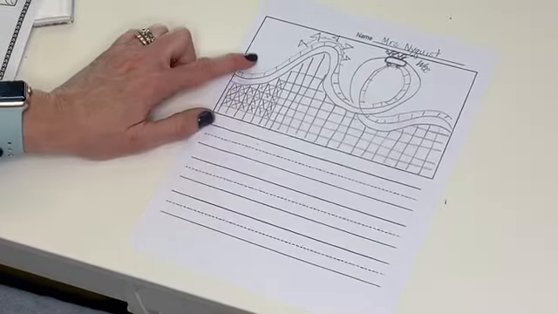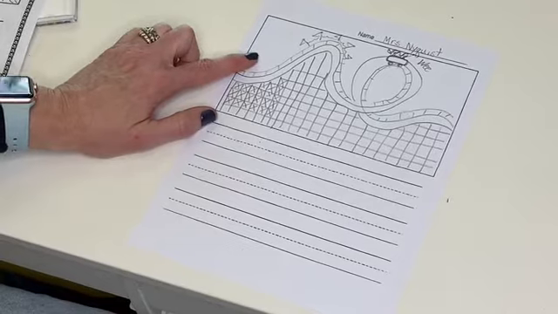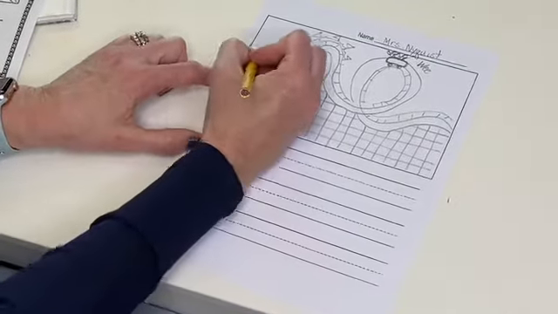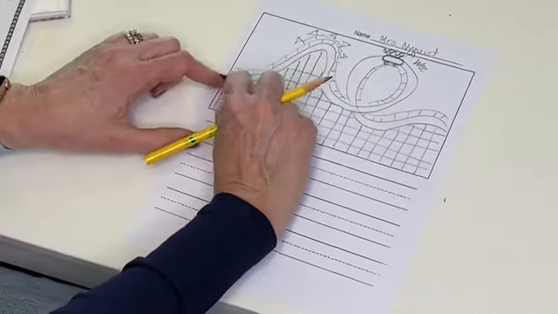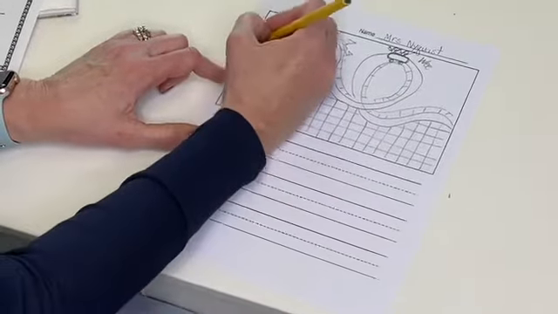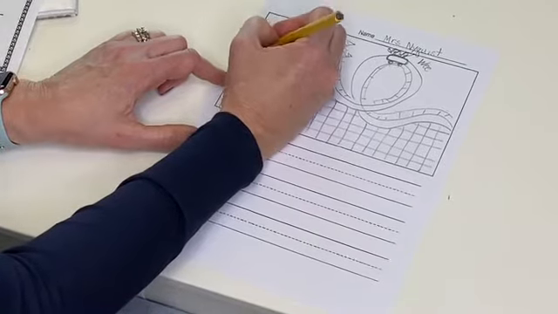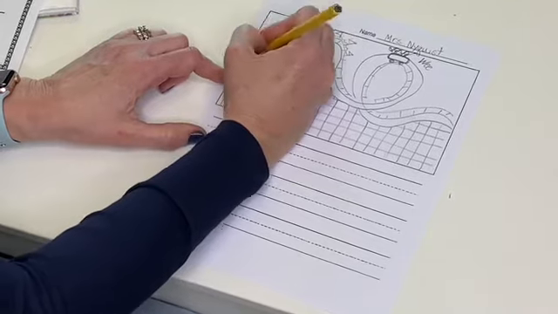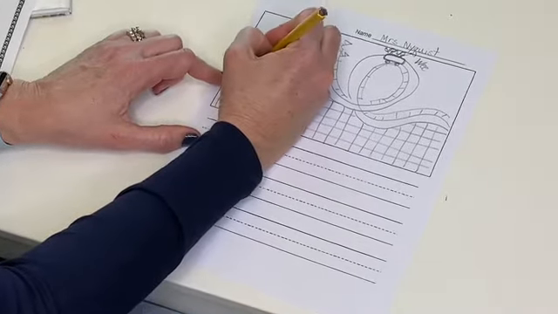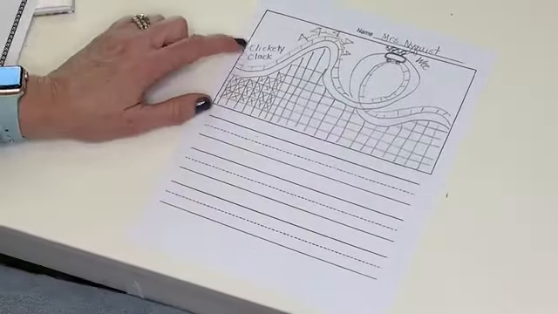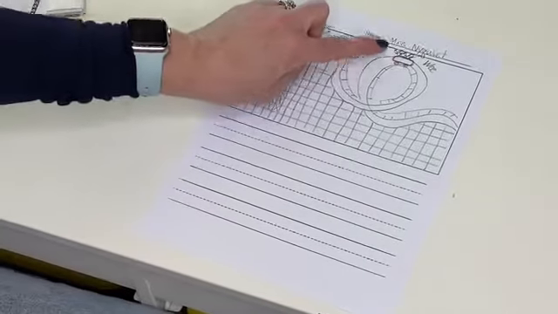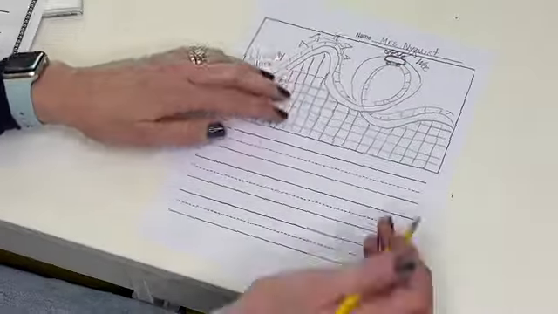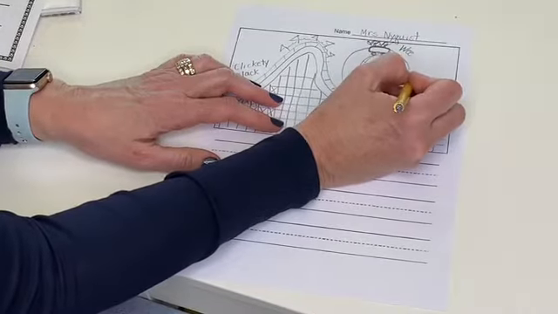Now over here, I might add some words that maybe a roller coaster sounds like. I might add the words clickety-clack as the car goes up, up, up. So I'm going to label clickety-clack. Clickety-clack as it goes up and over. Whee! Maybe you might want to add a word like when you come down, maybe it goes whoosh. So we'll add the word whoosh right here.